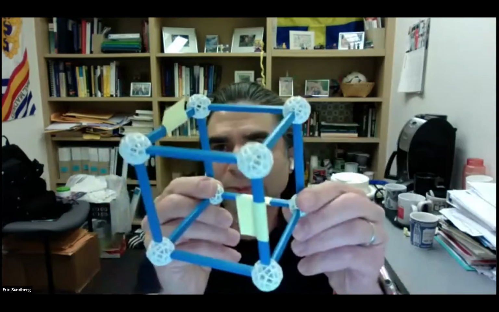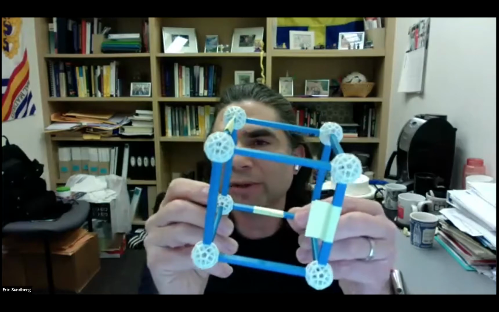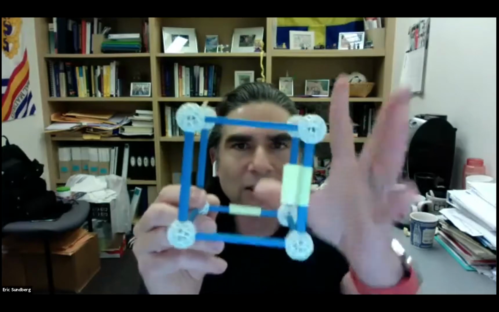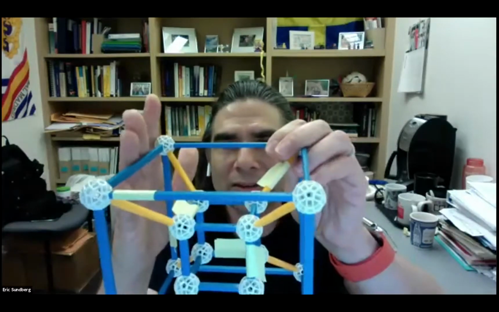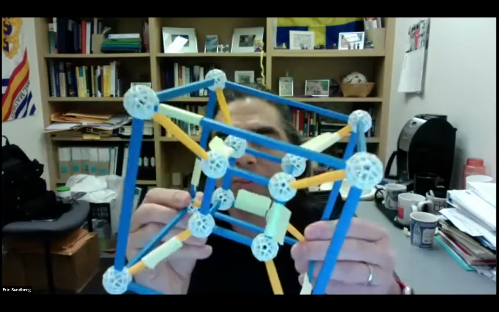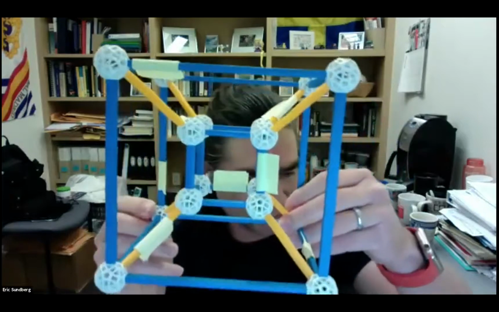We can take 2 of these, connect the corresponding vertices, we get a 3-dimensional Boolean hypercube. Here we would label the vertices with length 3 bit strings or length 3 0-1 vectors. We could take 2 of these, do a little small one and then a bigger one on the outside, connect the corresponding vertices, and we'll get the 4-dimensional Boolean hypercube. And we would label these with length 4 bit strings.